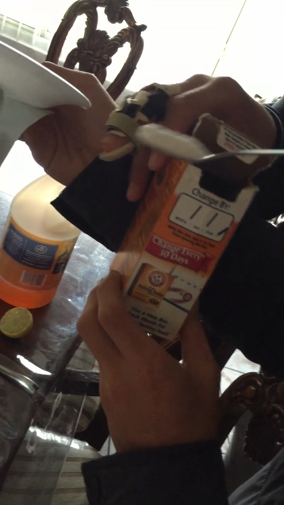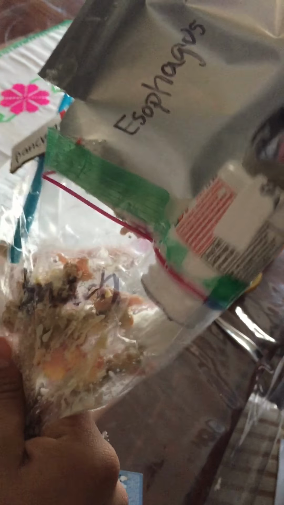So it grinds out the food, and then the liver provides bile, which is going to be represented by baking soda and vinegar.